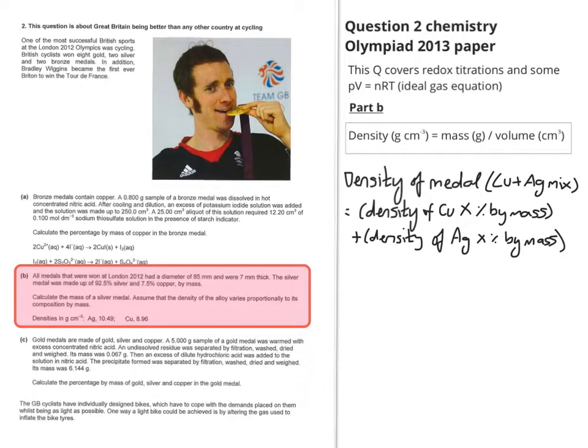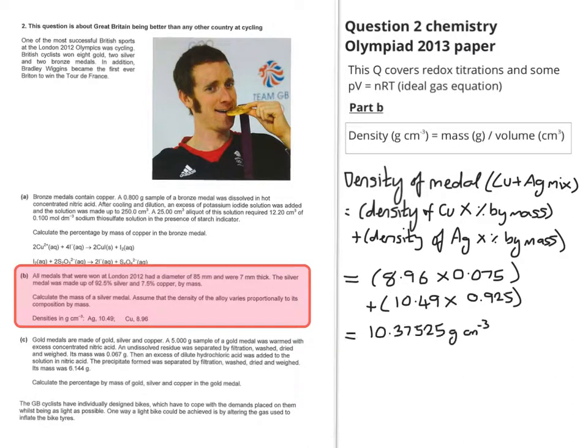So to get the density of the medal, you have to remember that it's got a certain percentage of copper and a certain percentage of silver. So if we take the values that were given for the densities of each of those metals, multiply each one with the equivalent percentage by mass and then add it all up, that should give us the density of the medal. So expressing the percentages as decimals, you can multiply them that way, which gives us 10.37525 grams per centimetre cubed.